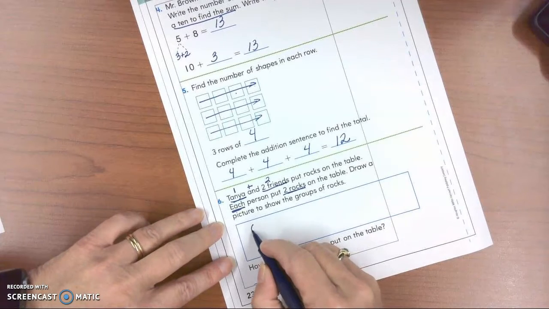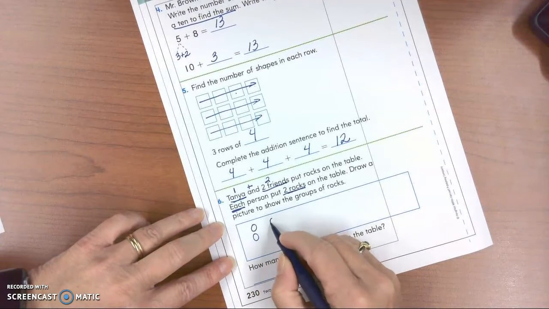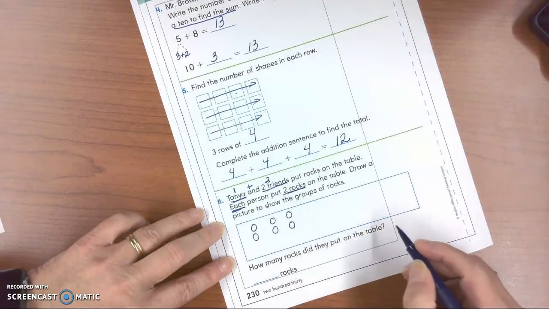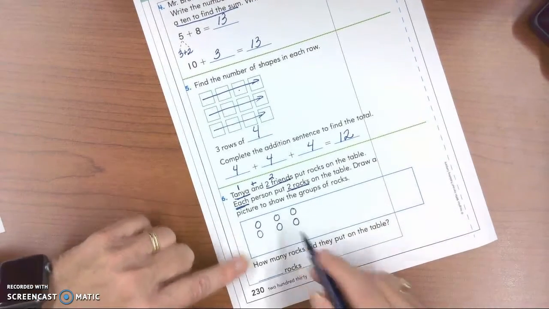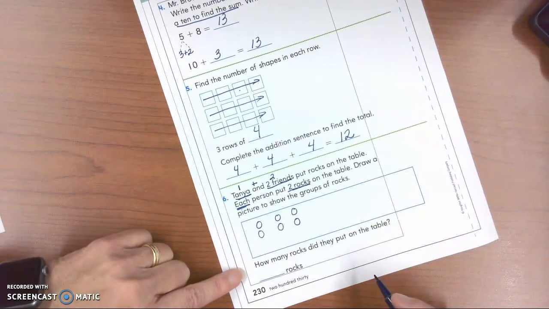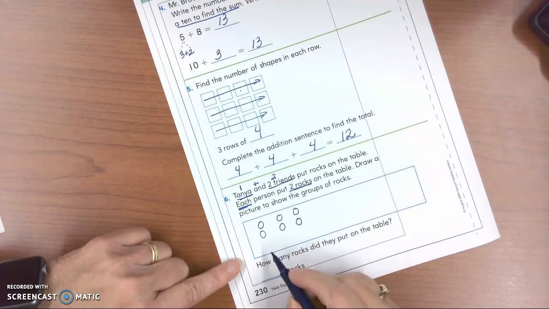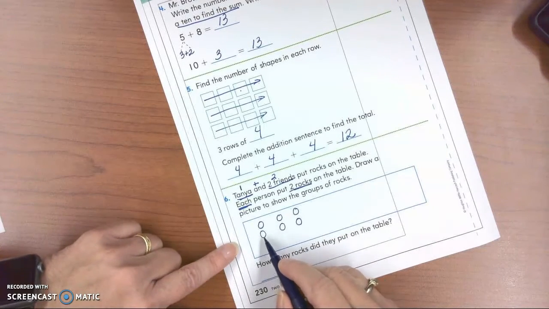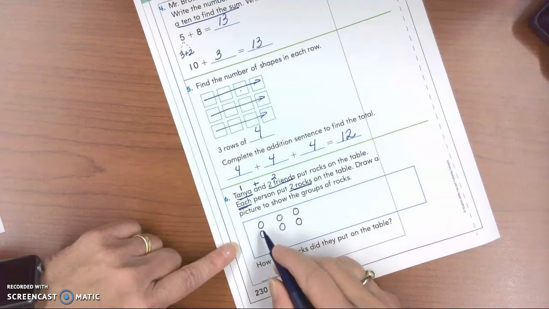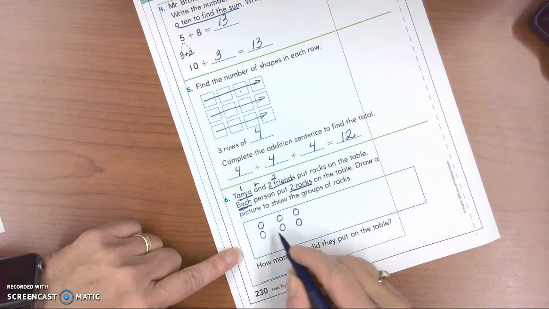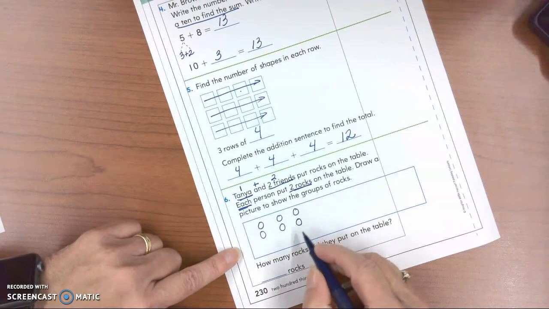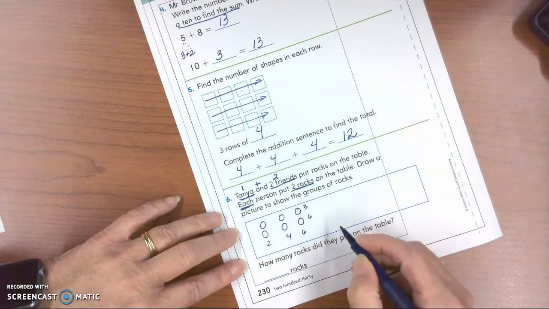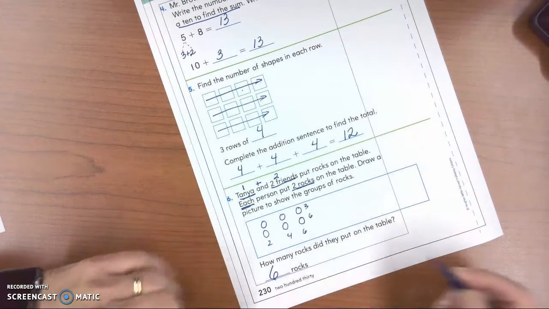So we have Tanya put 2 rocks on the table, her friend put 2 rocks on the table, and her other friend put 2 rocks on the table. Draw a picture. There's my picture. How many rocks did they put on the table? You can count by ones, 1, 2, 3, 4, 5, 6. You can count by twos, 2, 4, 6. Or you can count by threes, 3 and then 6. But either way, they put 6 rocks on the table.